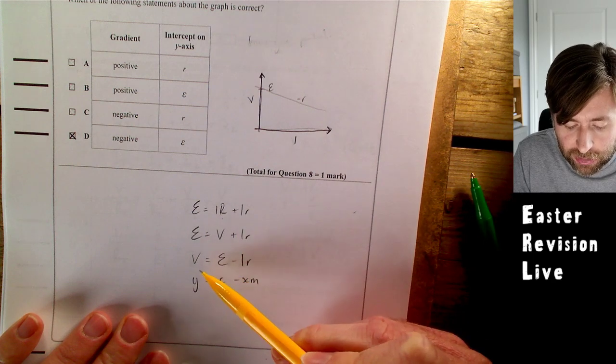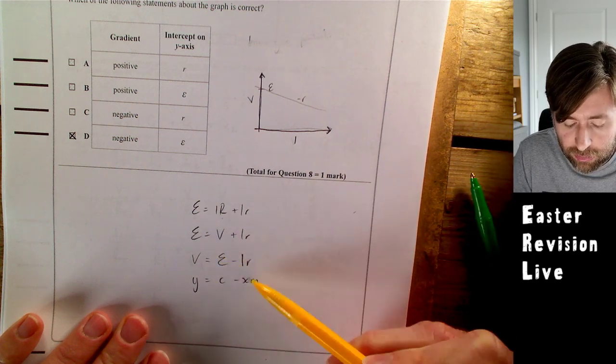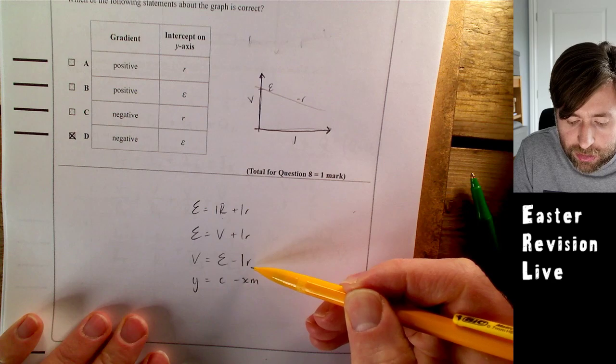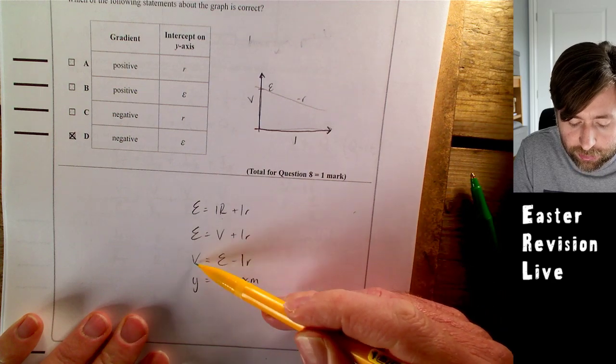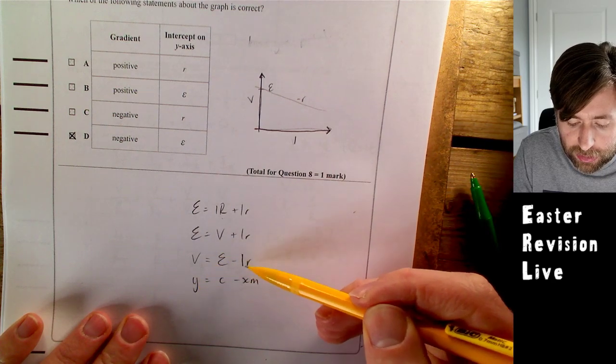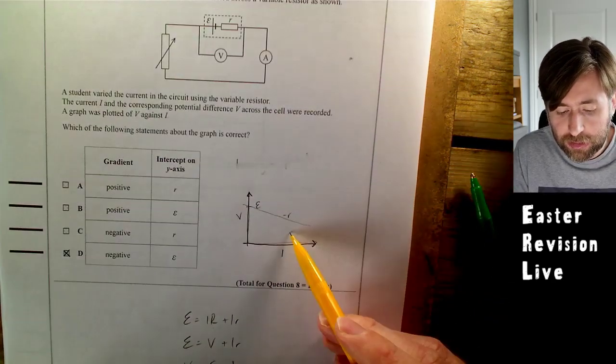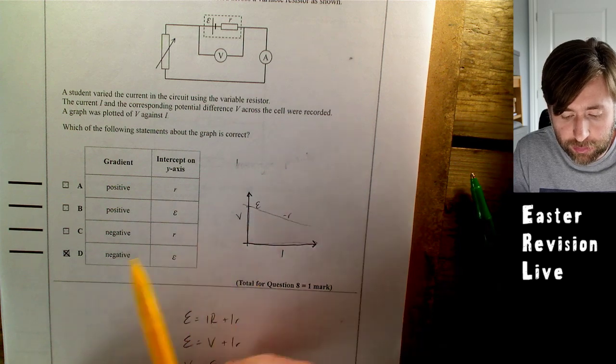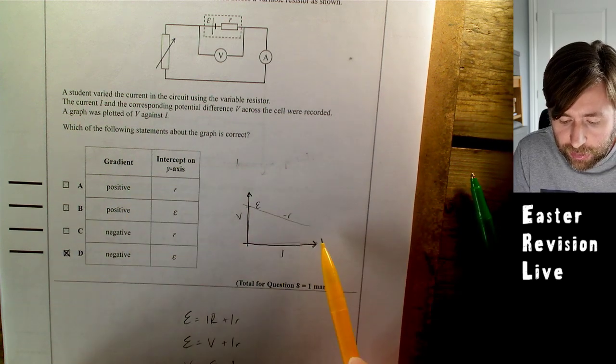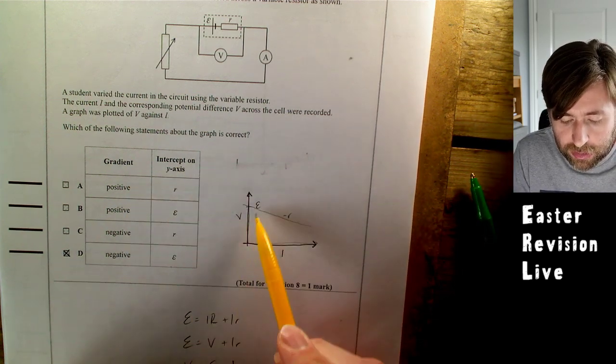So we can rearrange that to give y equals mx plus c in this form here, where the gradient is -R. If we plot V on the y-axis and current on the x-axis, we get R as being the gradient. So essentially, we just need to make sure that we think about what this is. The gradient is negative. Yep, that makes sense. And the y-intercept is the EMF.